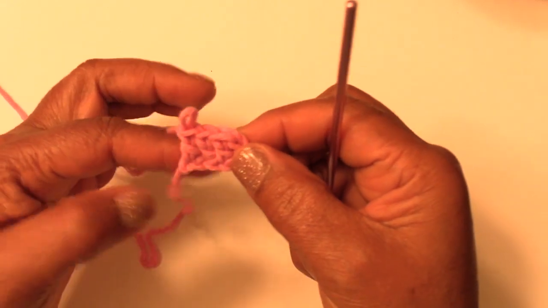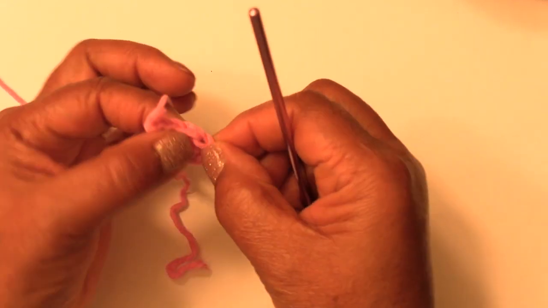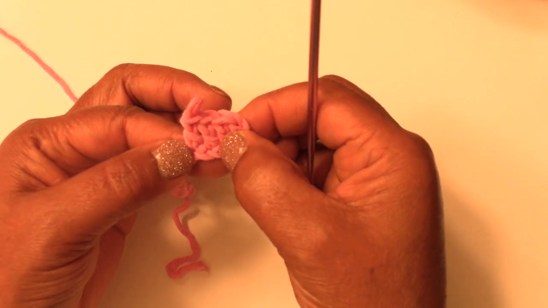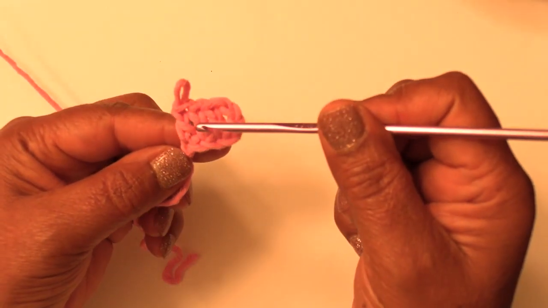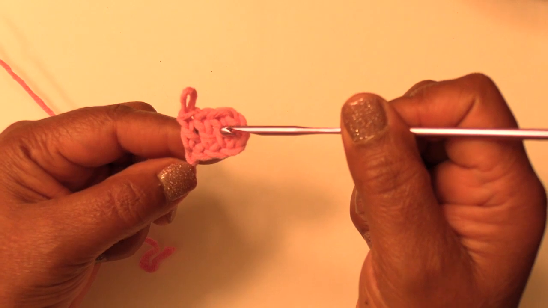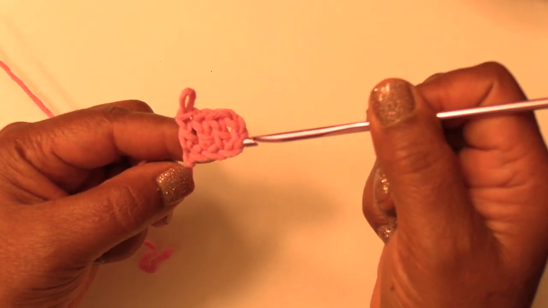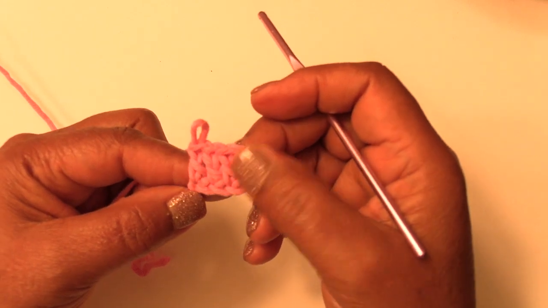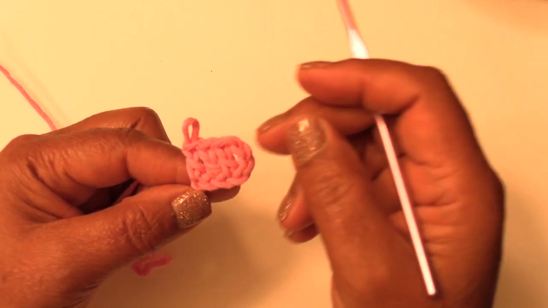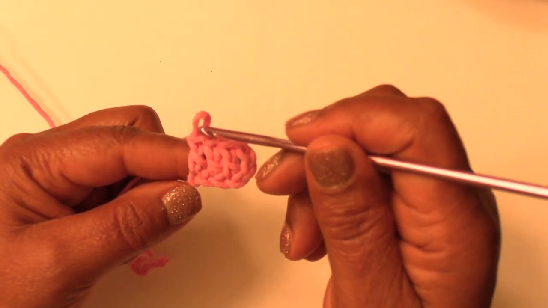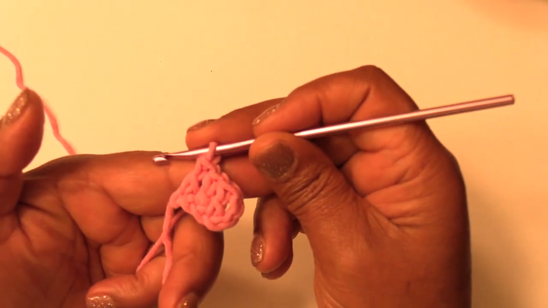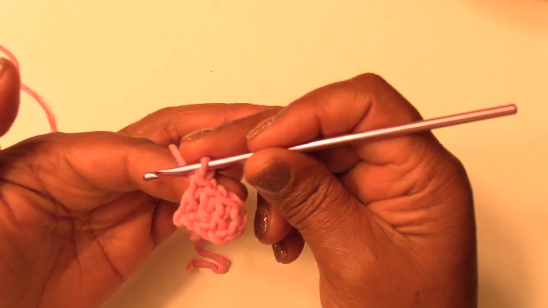So this is what we've done. We started with chain 6, then in the 3rd chain we made a double crochet, and then we made a total of 3 double crochets and this chain 3 construct. So this is a tile, and we're going to be making these tiles throughout the fabric. So in the first row you make 1 of these tiles. Now let's make the second tile.